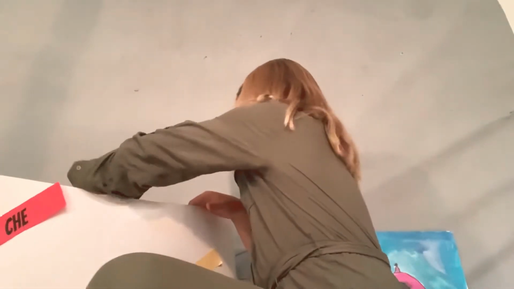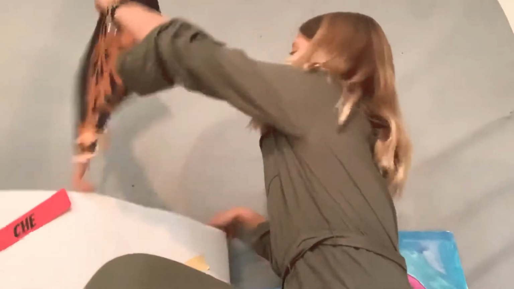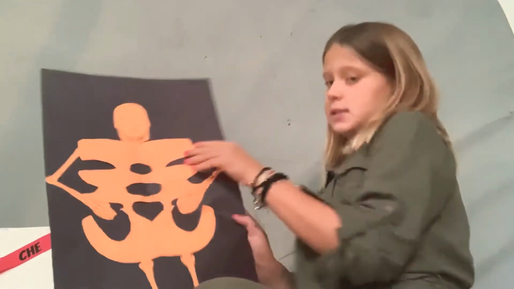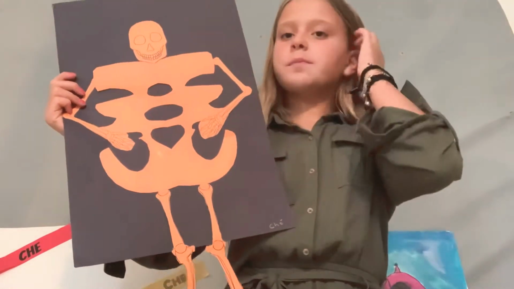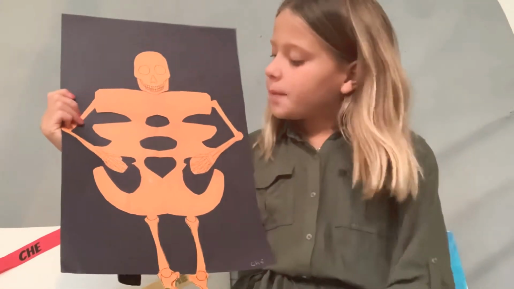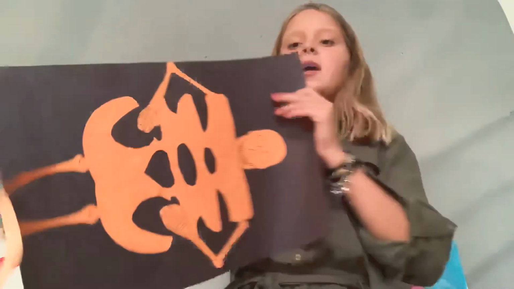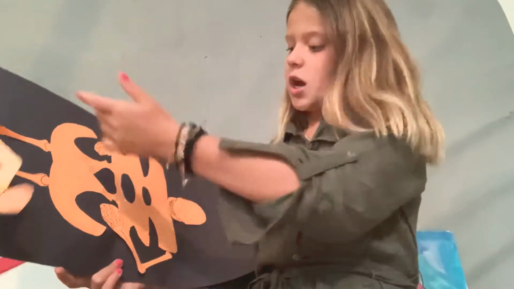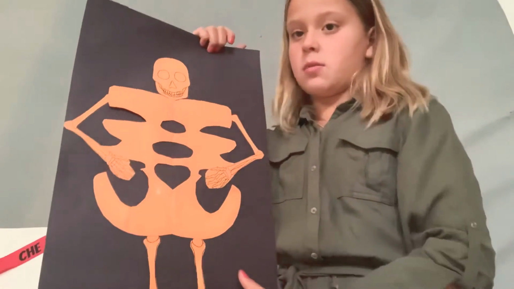And then we have, ooh, this one's a fun one. If you can't tell, this probably is a Halloween one, and yes it is. This is a skeleton, and if you look this way, if the paper was folded, it would say my name. We folded the paper, cut out the letters in our name, and then unfolded it to make the middle of the skeleton.